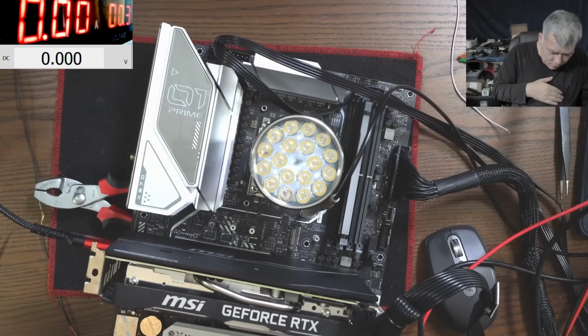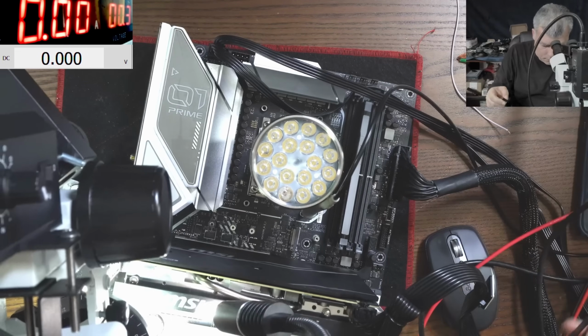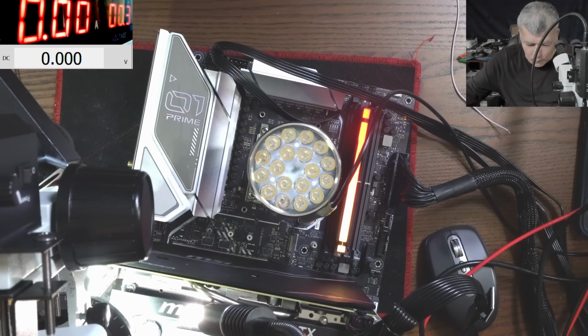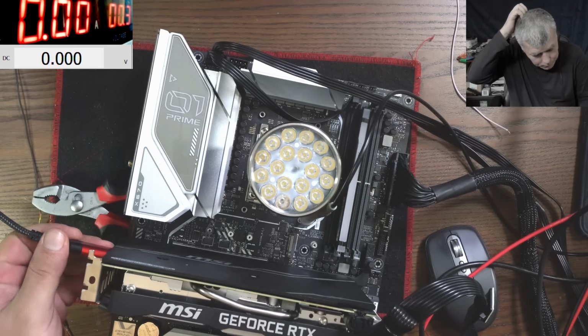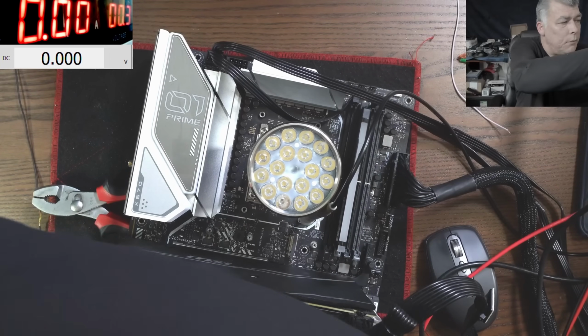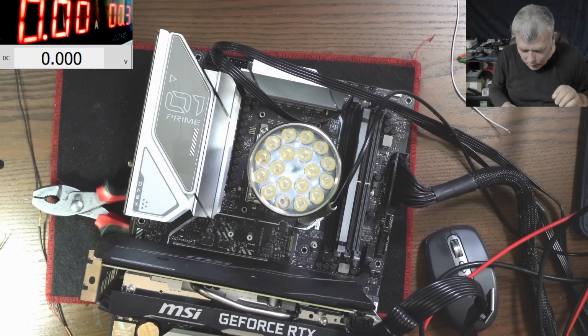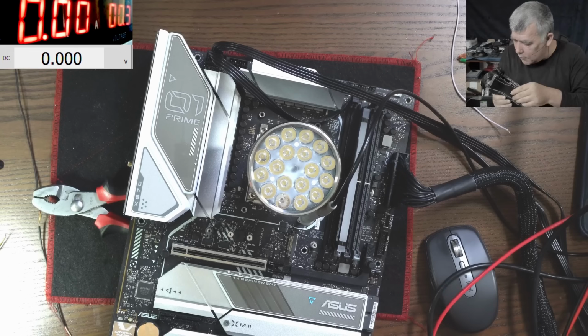I'm not sure if it will make any difference, but I can try. Yeah, no. It's something else here, and it has something to do with the other pin.